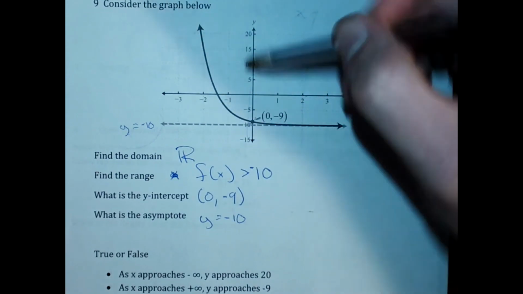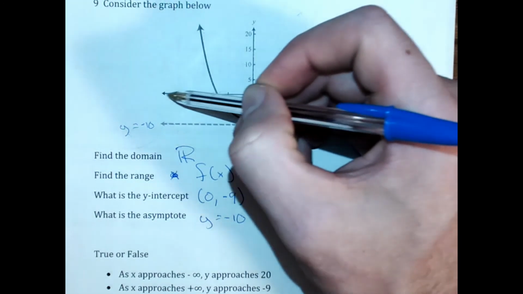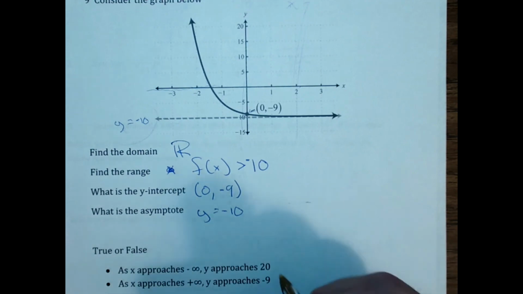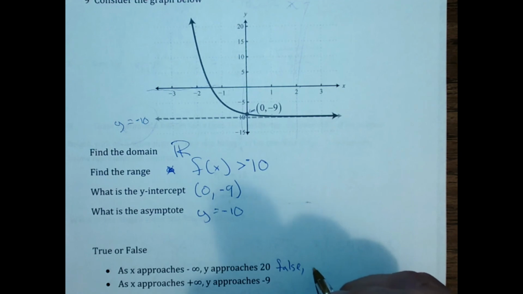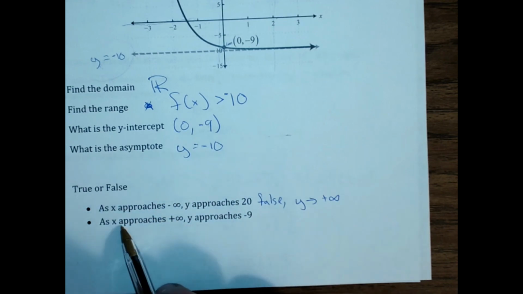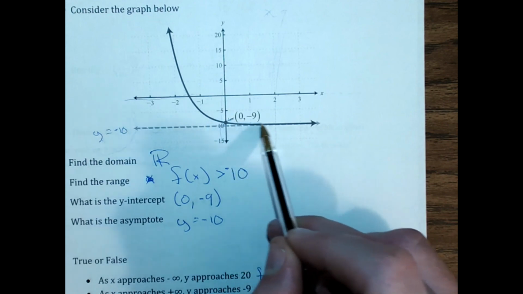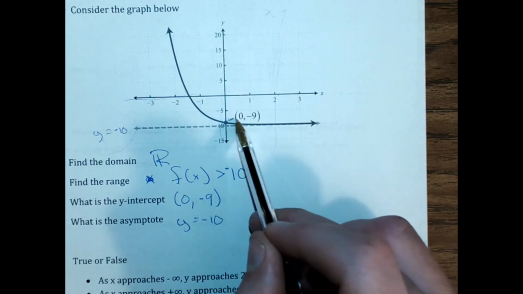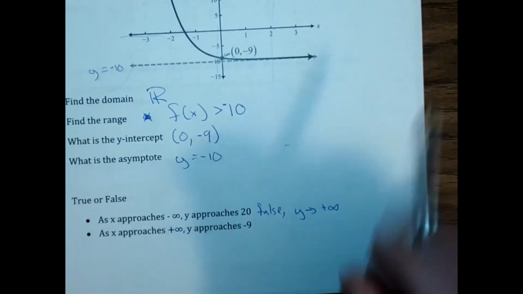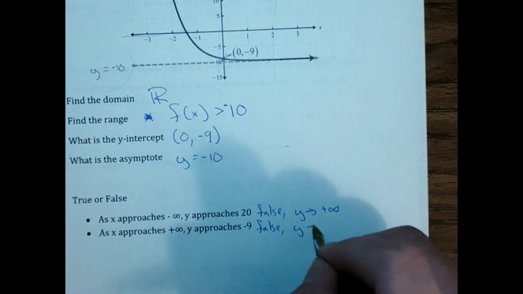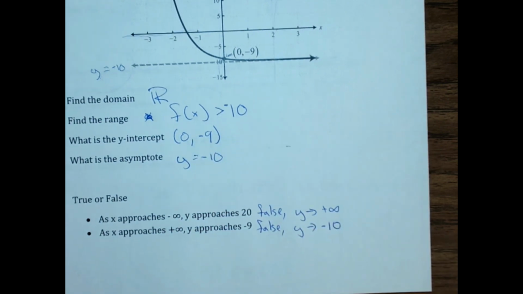As x approaches -infinity, so as I go back on the x-axis to the left, what's happening to y? It's approaching 20, but then it's shooting past 20 up to positive infinity. So this is false. And y approaches positive infinity would be a true statement. And as x approaches positive infinity, so as we go this direction on the x-axis, what is happening to y? Well, y is decreasing toward -10, but it's never going to get there. So this is false. Y approaches -10. There you go.